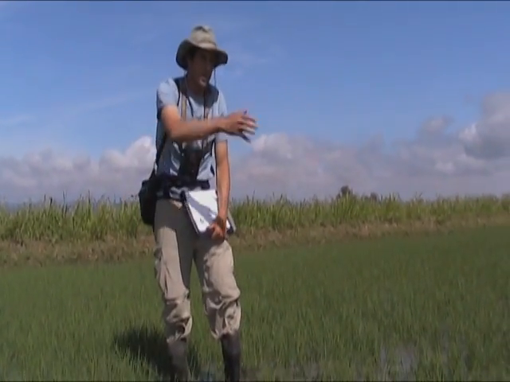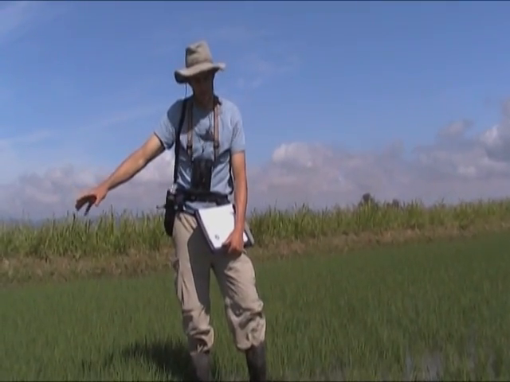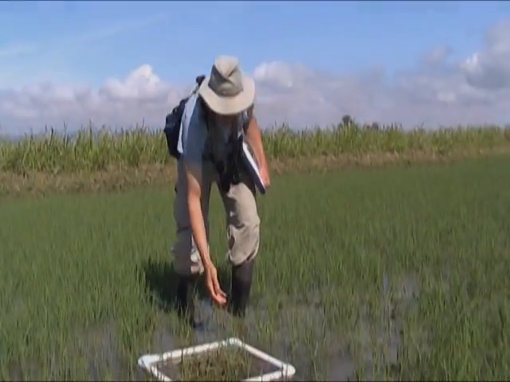We also measure vegetation in a random point around the nest with the same method, using the same quadrat.